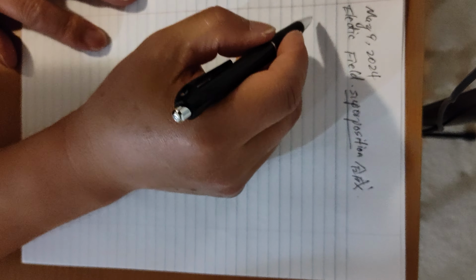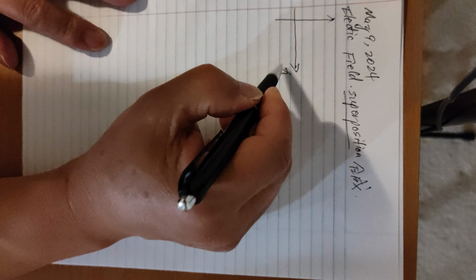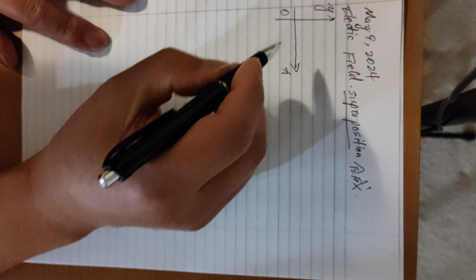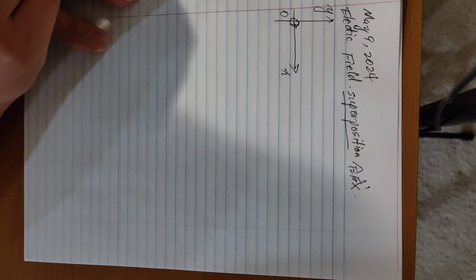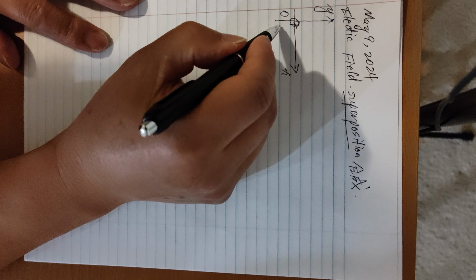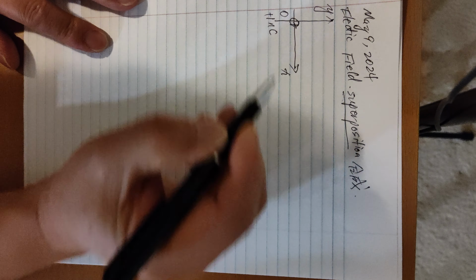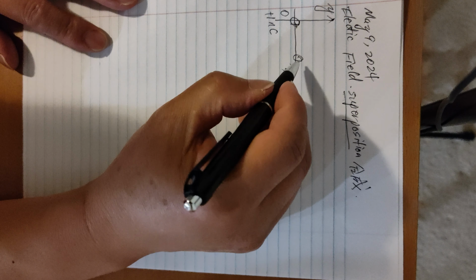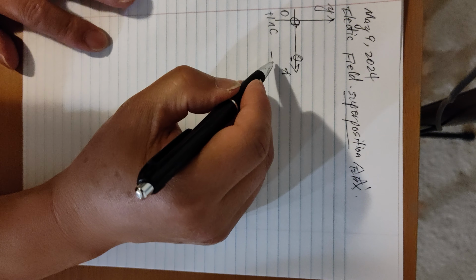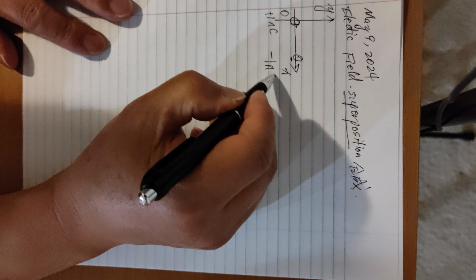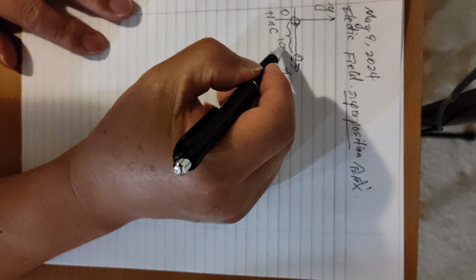Okay, so suppose we have two point charges in the coordinate system. One is the positive charge, which is located at the origin with the charge of positive 1 nanocoulomb. We also got another charge which carries a negative charge. Again, it's negative 1 nanocoulomb. They both are 1 centimeter apart.